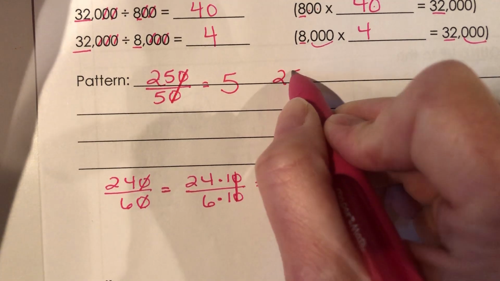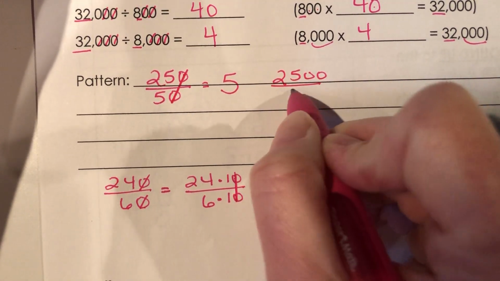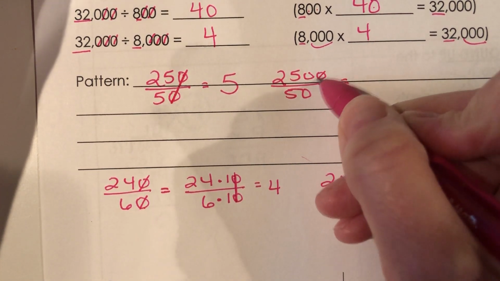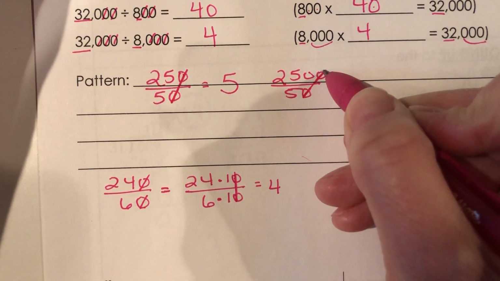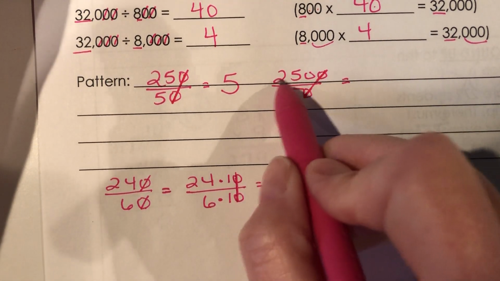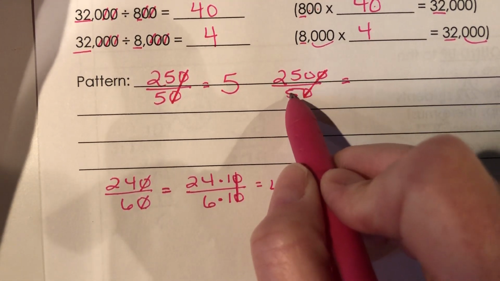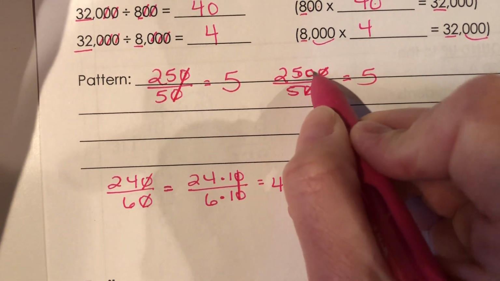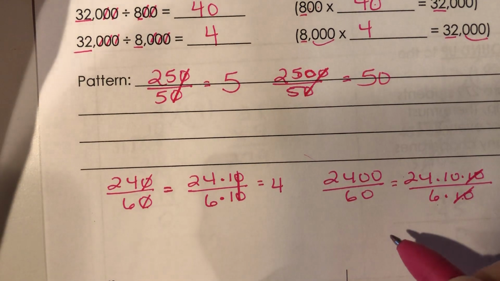If I had 2,500 divided by 50, then I can cancel out one of the 10s. 10 divided by this 10, that equals 1, right? But now I'm left with 250 divided by 5. Well, I know that 5 times 5 is 25, and then there's that 0.